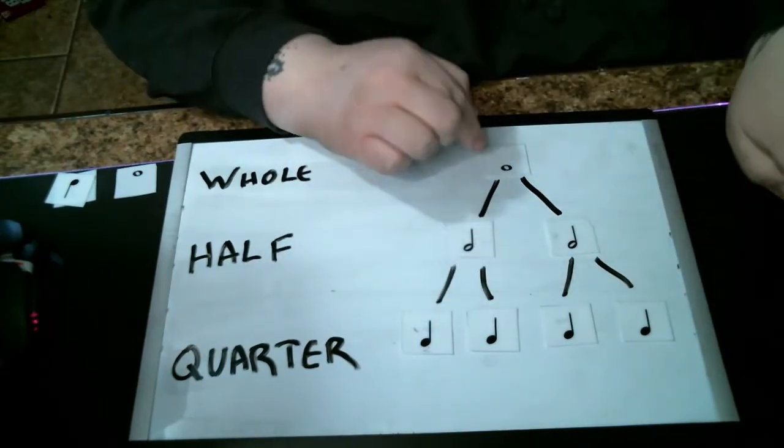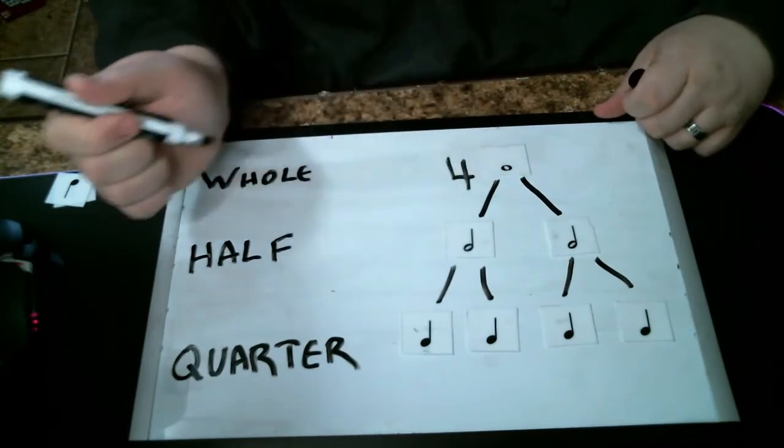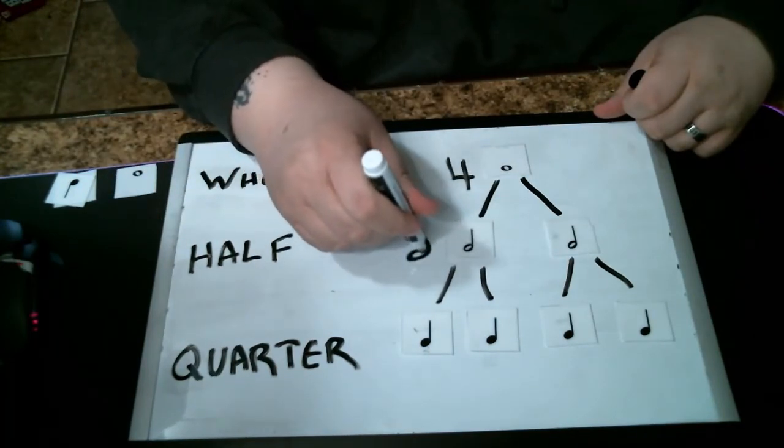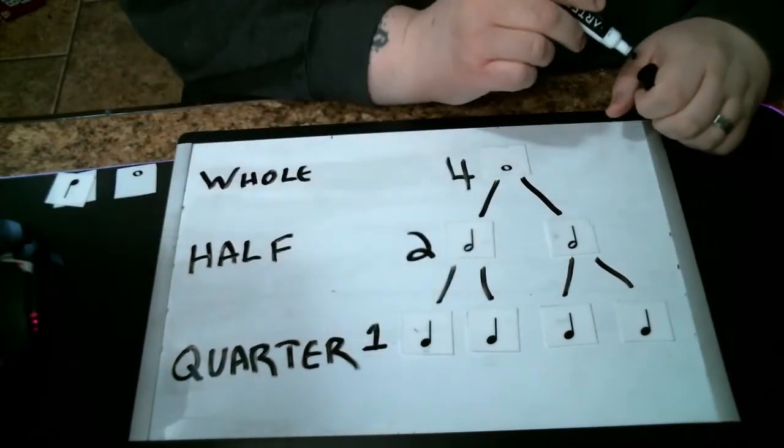So again, 4 beats. Let me write that here. 4 beats, 2 beats, and 1 beat each.